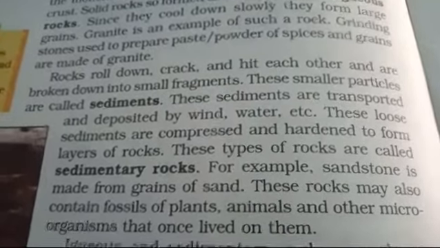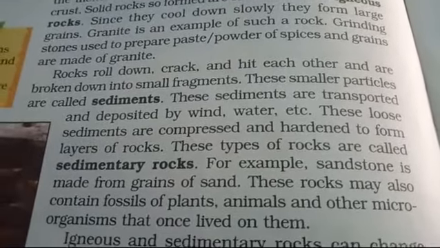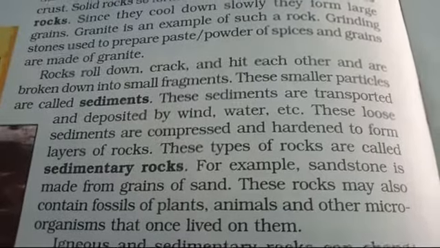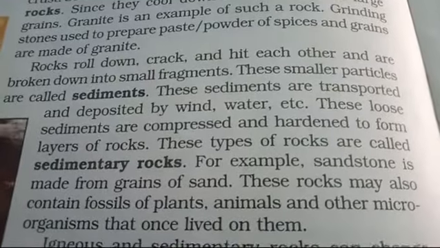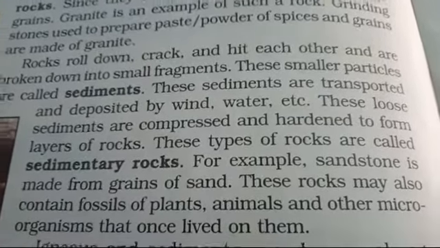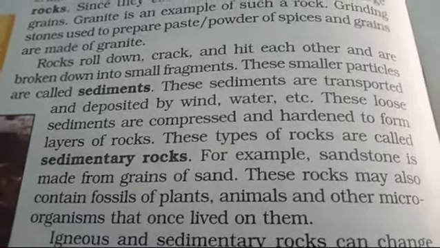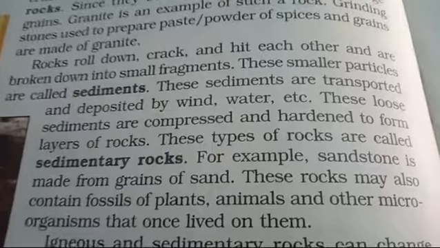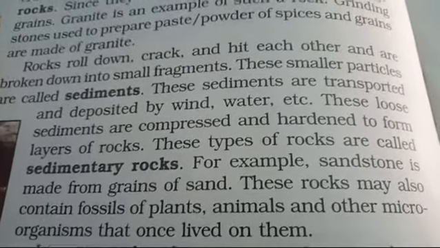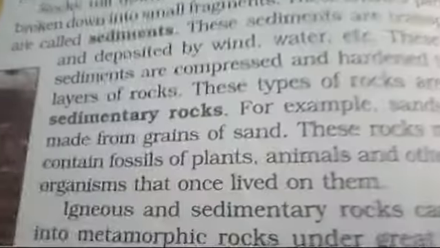बेटा, ठीक है. So for example, sandstone is made from grains of sand. These rocks may also contain fossils of plants, animals and other microorganisms that once lived on them. Okay बेटा, so the example of sedimentary rocks is sandstone and it is made up of grains of sand. These rocks may also contain fossils. And what are fossils? Fossils are the remains of dead plants and animals trapped in the layer of rocks. Plants, animals and other microorganisms that once lived on them, कि जो कभी उनके ऊपर रहे होंगे. ठीक है बेटा.